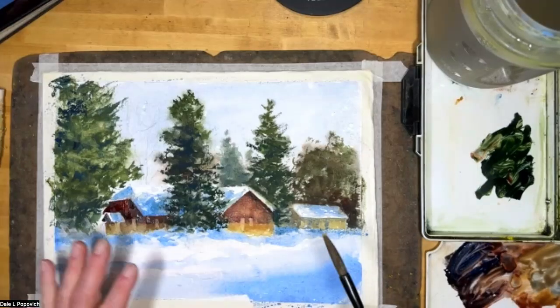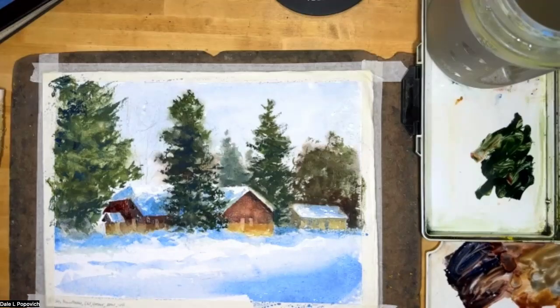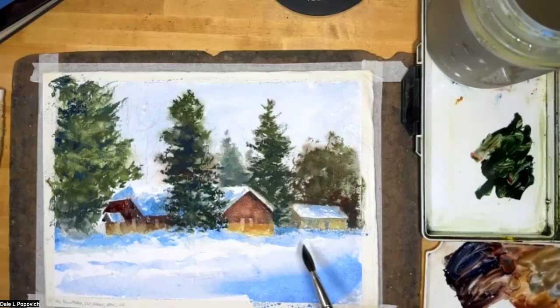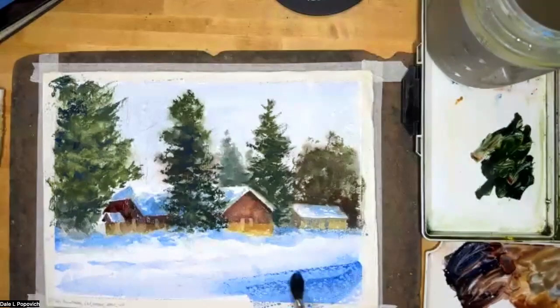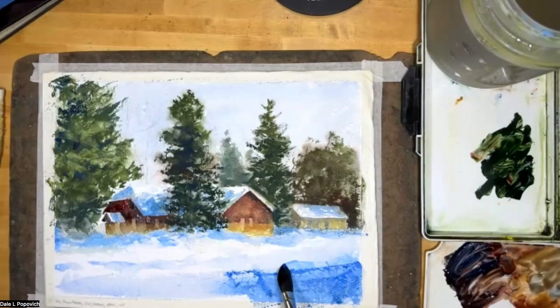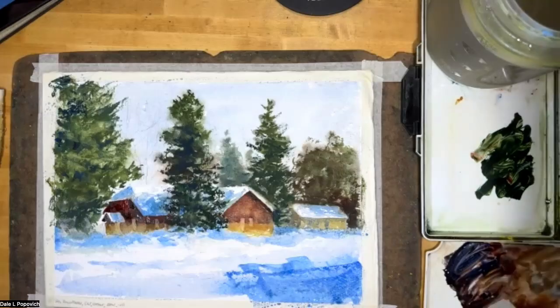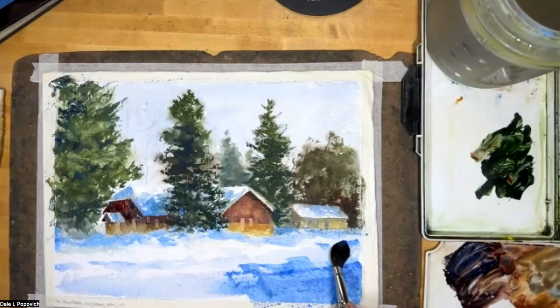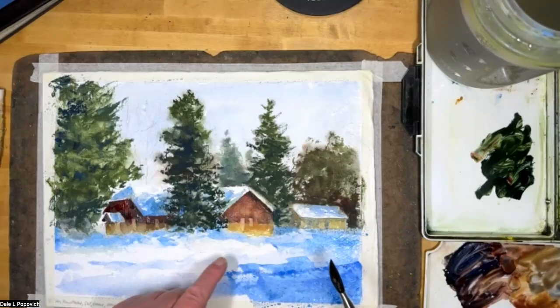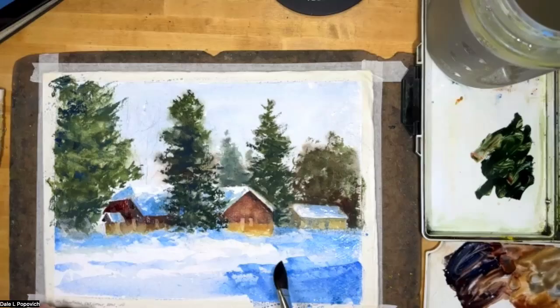Now, I'm going to go through the foreground here with the cobalt blue. And make it a lot stronger. I'm going to tone down this side over here a little bit, just so we don't have the white stripe going all the way across.